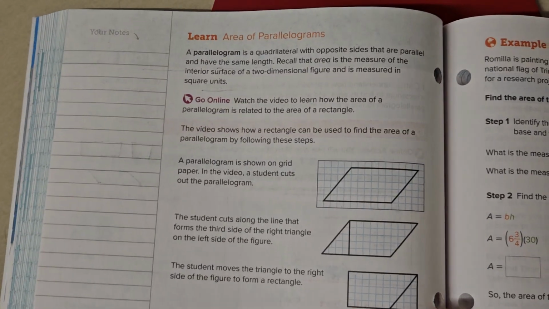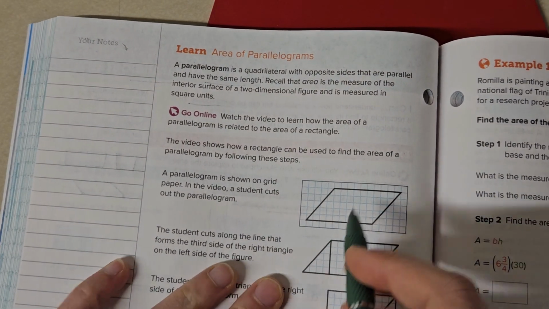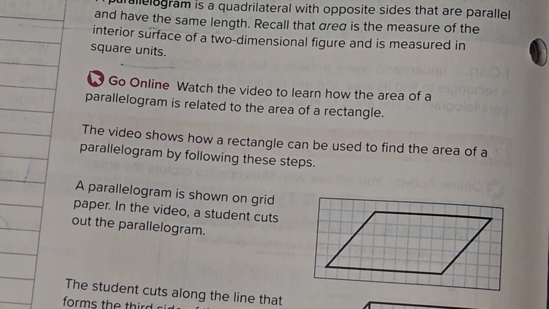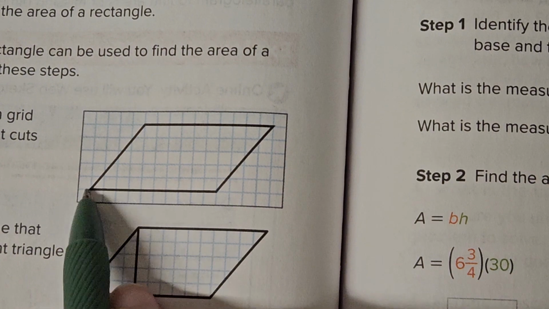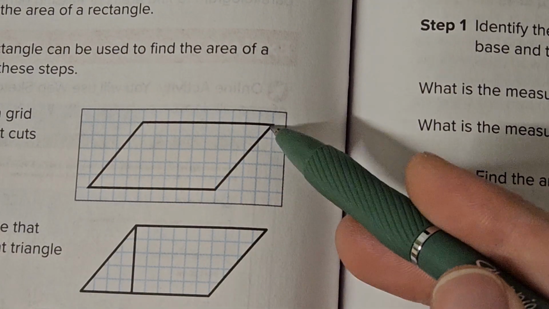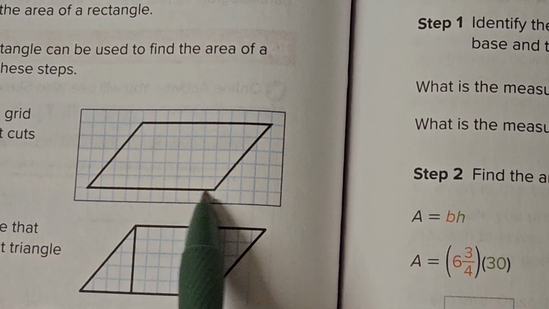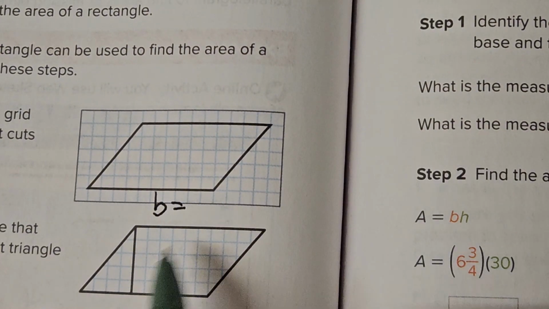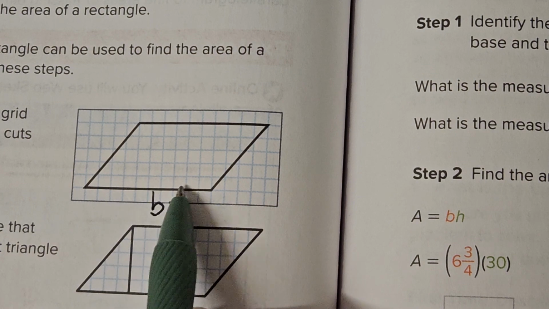So the first example is going to be decomposing this parallelogram. First, let's find some measurements here because it's on grid paper, which is super handy. What's the base? This is a base, and this is a base, or this could be a base and this could be a base. But because of the way the lines are, let's consider this the base. And let's see how long it is. 1, 2, 3, 4, 5, 6, 7, 8, 9, 10.